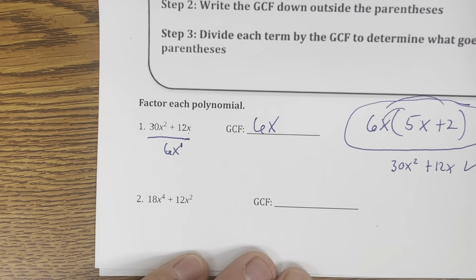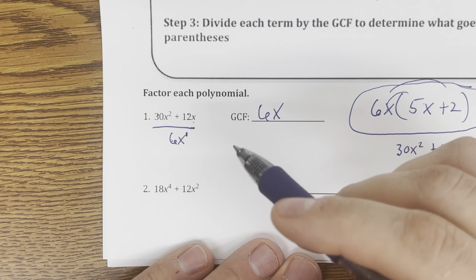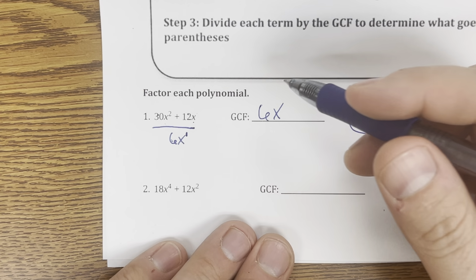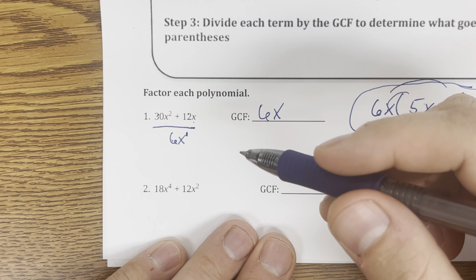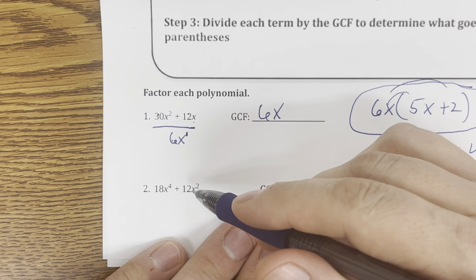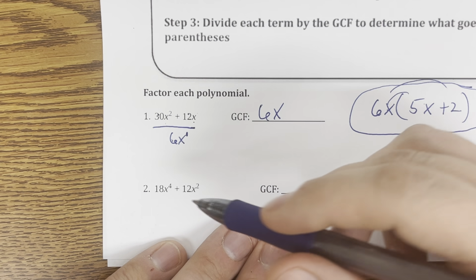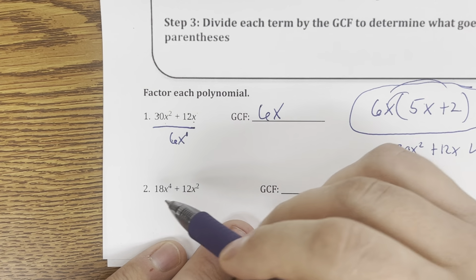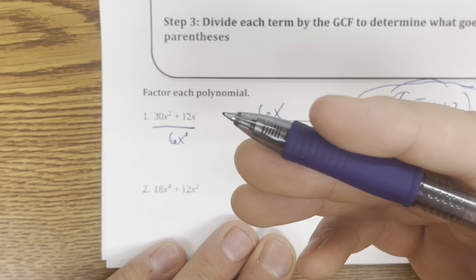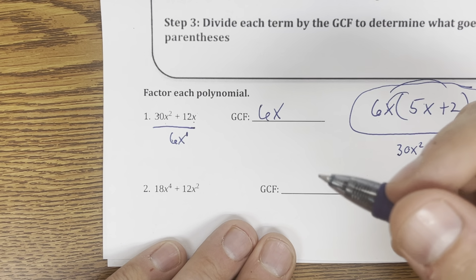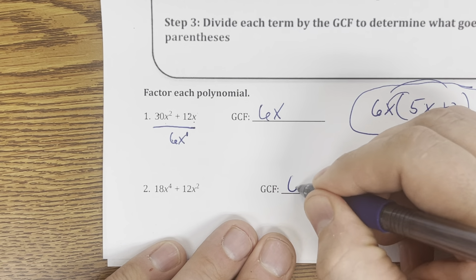All right, next one. 12 and 18. GCF between 12 and 18. So for sure we've got a 2. 3 goes into 12, 3 goes into 18. 4 doesn't work. 5, 6. 6 goes into both, 6 into 18, 6 into 12. I think that's the largest one. So the GCF between these is 6.